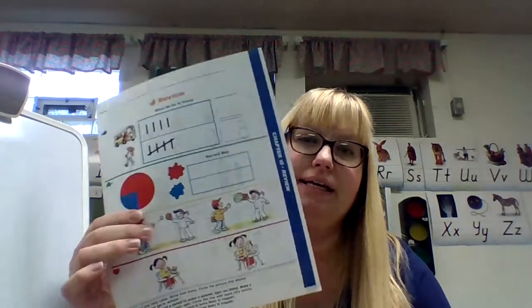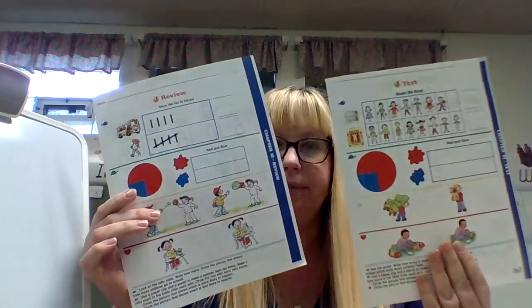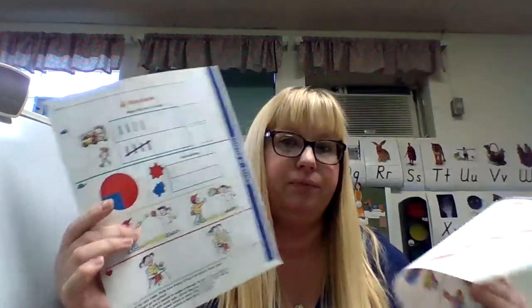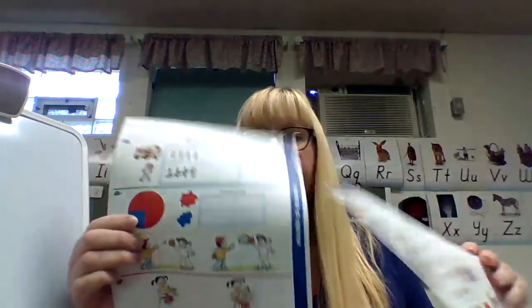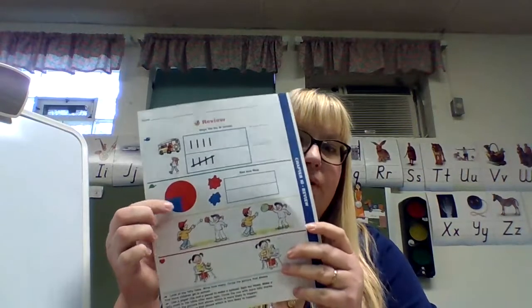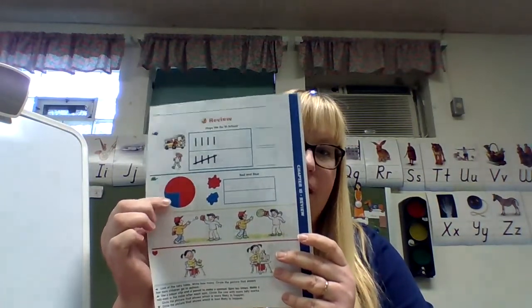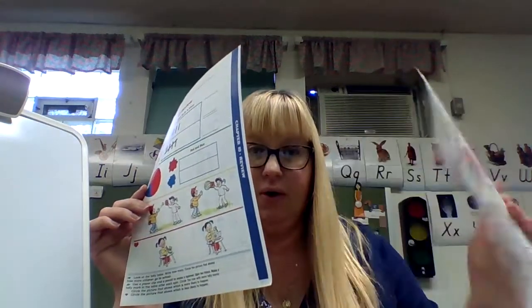Time for our math test. All right, you should have this review sheet and you should also have this test page like this. You should have these two. I'm on the review sheet because you have two of these tally things to do. I will do this one with you. I'm still going to grade it, but I'll do this one with you. But the one on your test, I want you to do on your own.